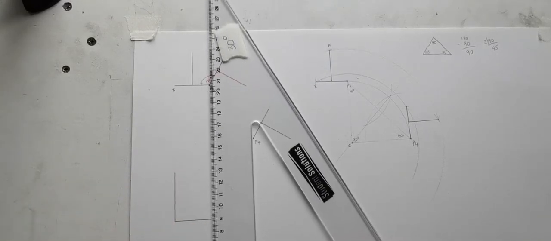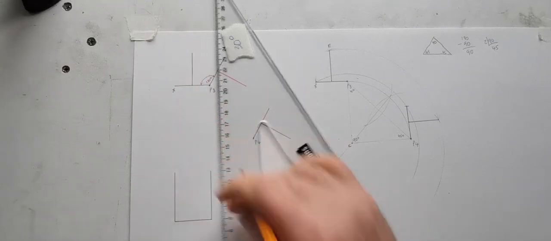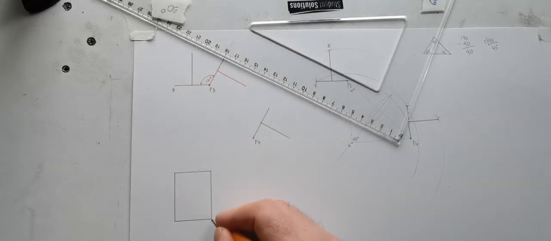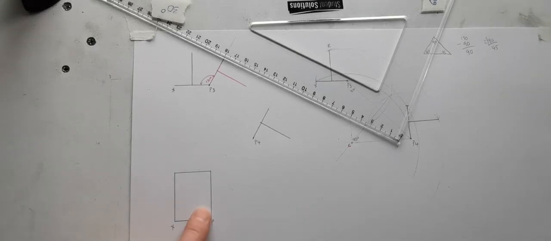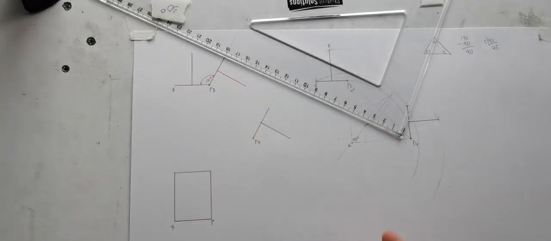Not sure, I'll just make a box out of it. It's much the same thing anyway. So 40 by 30 box. I'm going to call this P, going to call that X, and here is the new position for P1. So it gets from P to P1, and I'm going to do this one 120 degrees.